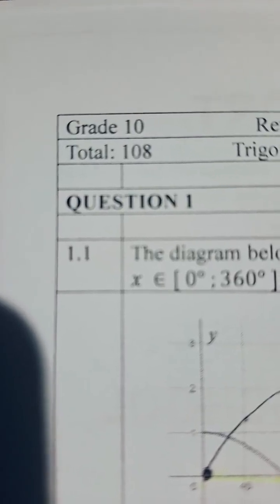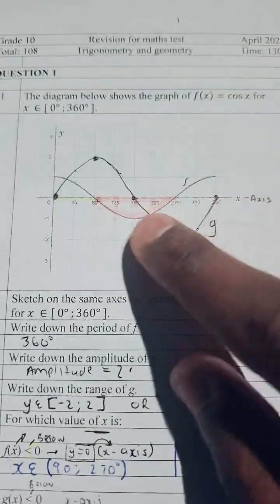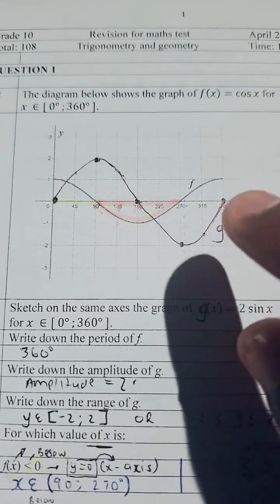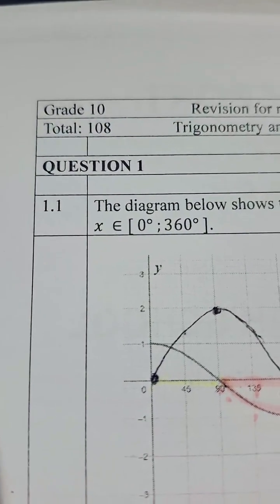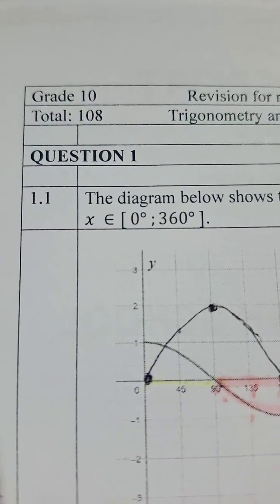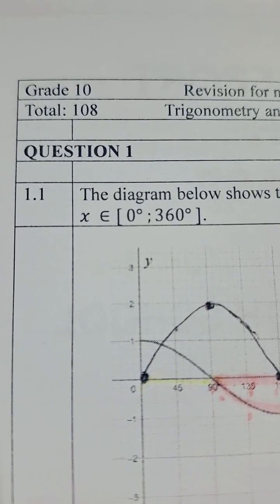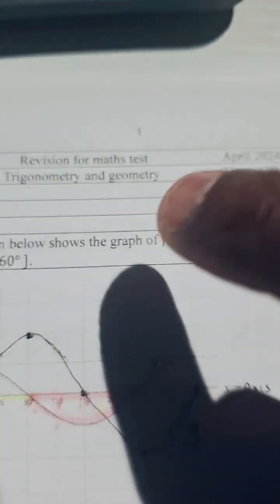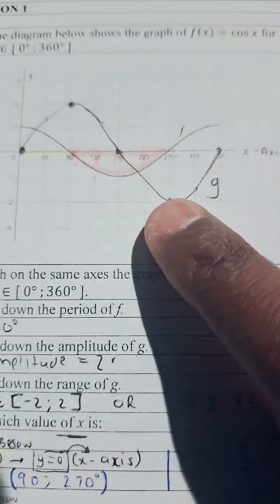It's a grade 10 live. Calling on all grade 10 learners that were here yesterday when we did trig functions. We started trig functions yesterday with the grade 10s. I'm sorry if I'm disappointing you and you thought it was a grade 9 or grade 8 lesson. No, it's a grade 10 lesson, and I just want to do some revision of trigonometric graphs with them.